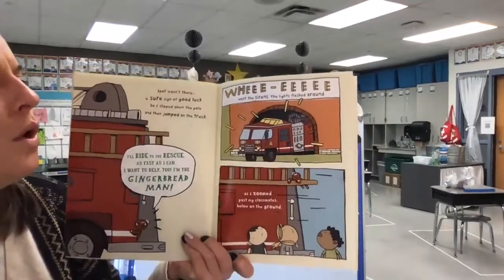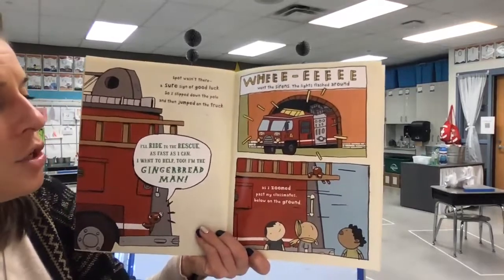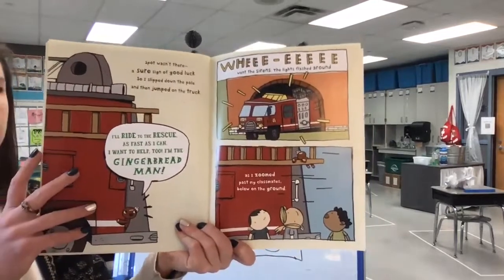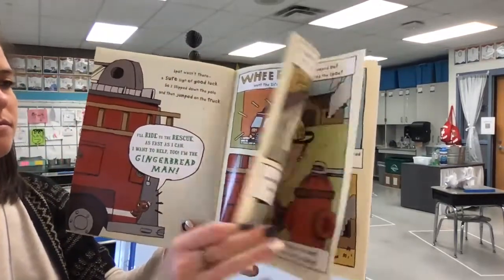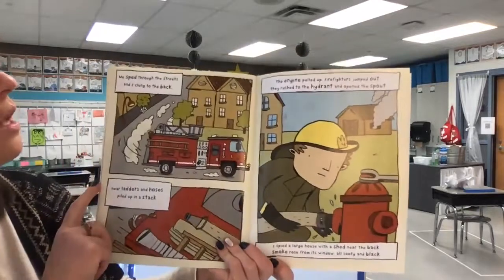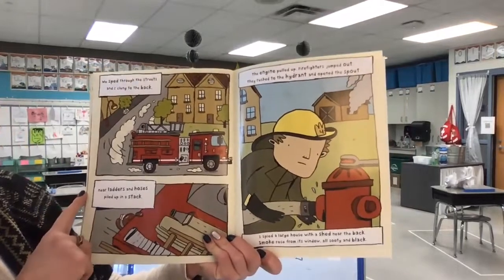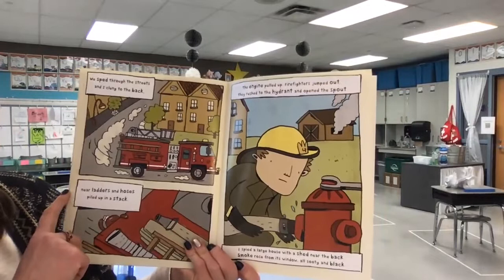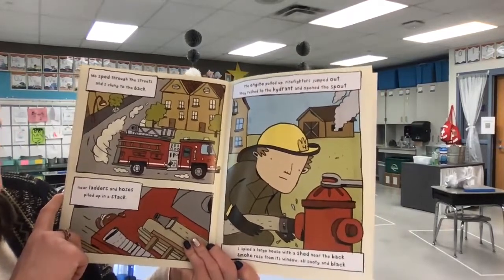Wee-oo, wee-oo, went the sirens. The lights flashed around as I zoomed past my classmates below on the ground. We sped through the streets and I clung to the back, near ladders and hoses piled up in a stack. The engine pulled up. Firefighters jumped out. They rushed to the hydrant and opened the spout.